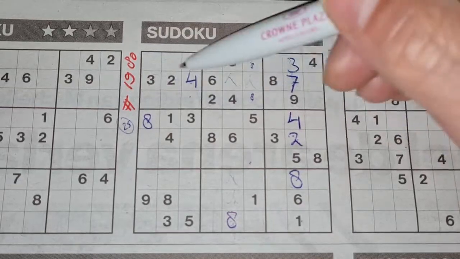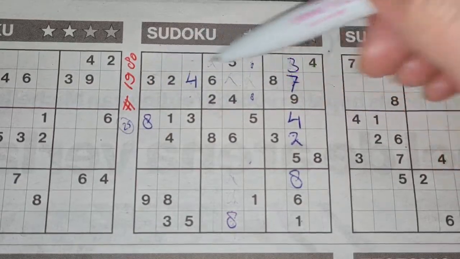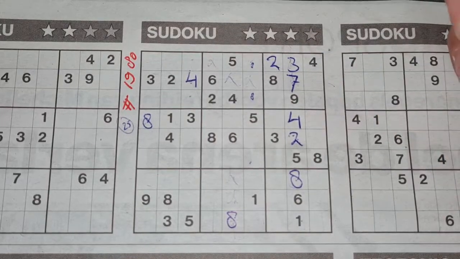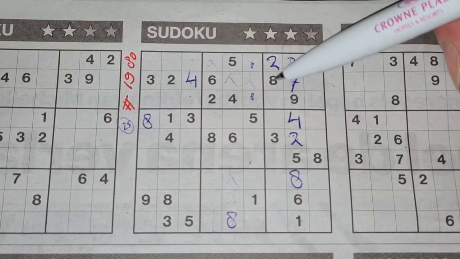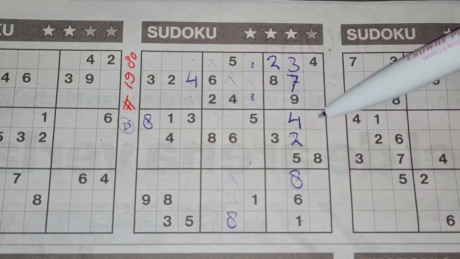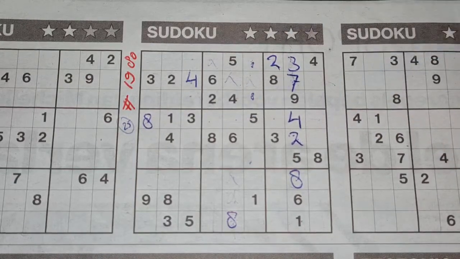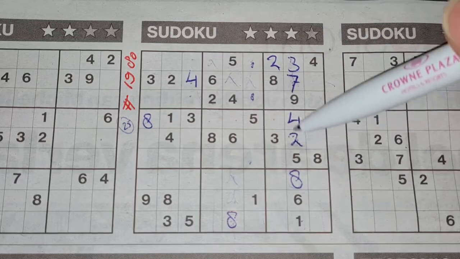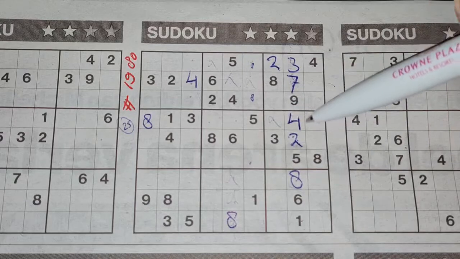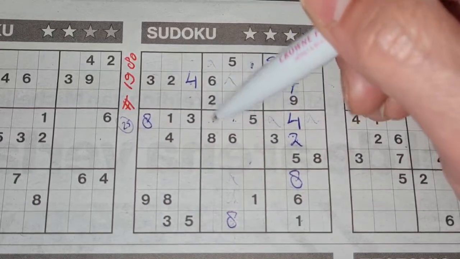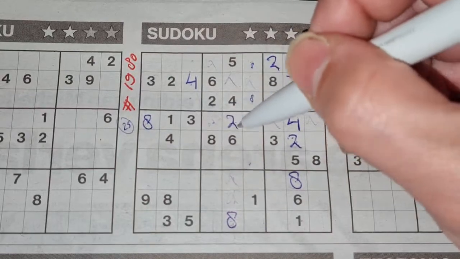2 in this row, 2 in the second row. So the first row, only place for 2 should be there. In this row, 4 missing numbers. One of the missing numbers is a 2. We see here 2 in this big square, so no 2 in those two boxes. So the 2 could be here or could be there. We see there 2, no 2 there, 2 should be there.